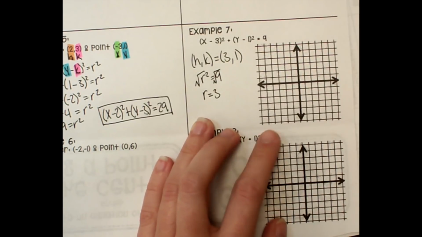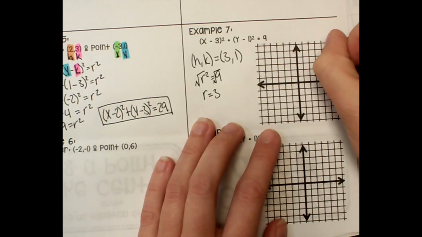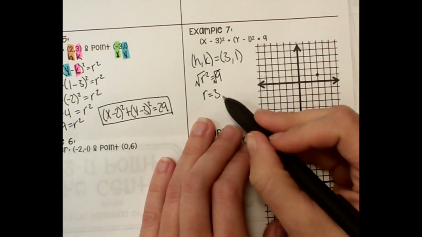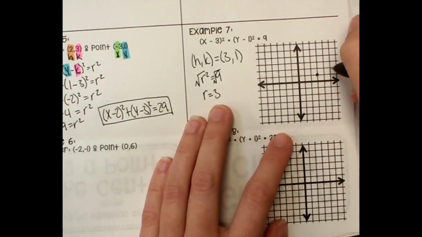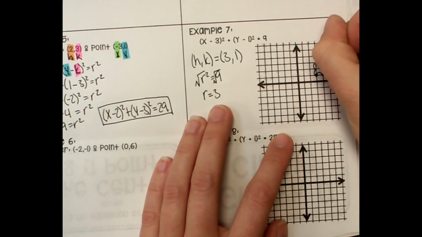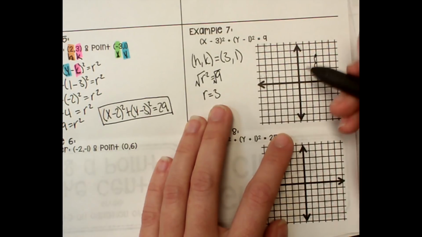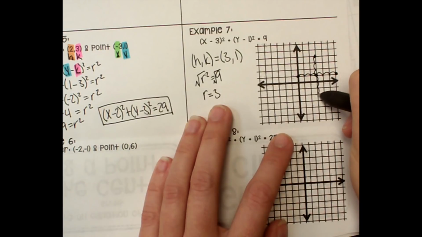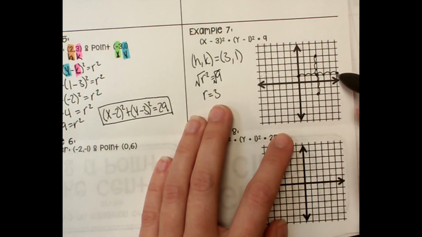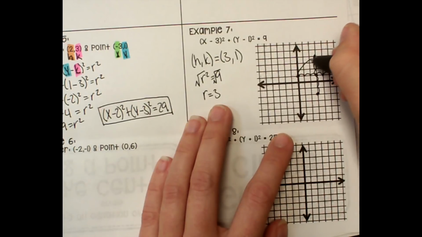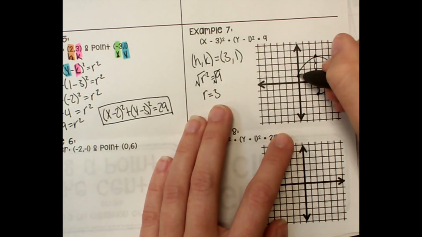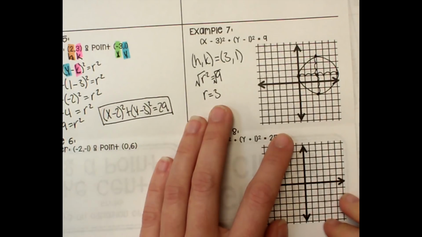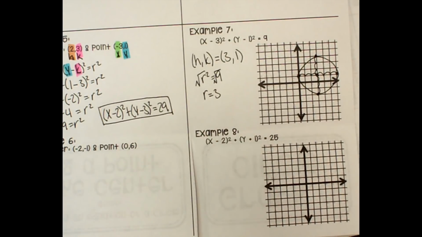So plot your center point: 1, 2, 3, up 1. And then I would plot 4 points, 3 units away: 1, 2, 3 for each direction. 1 up, 1 down, 1 right, 1 left. So then you can connect them as a circle. Okay, there's your 4 examples. You need to complete the rest of them before moving on.